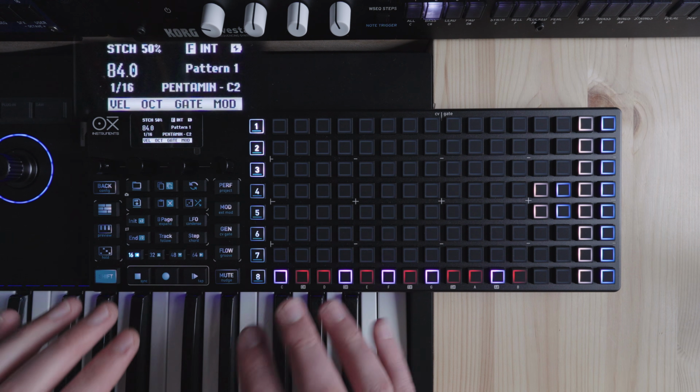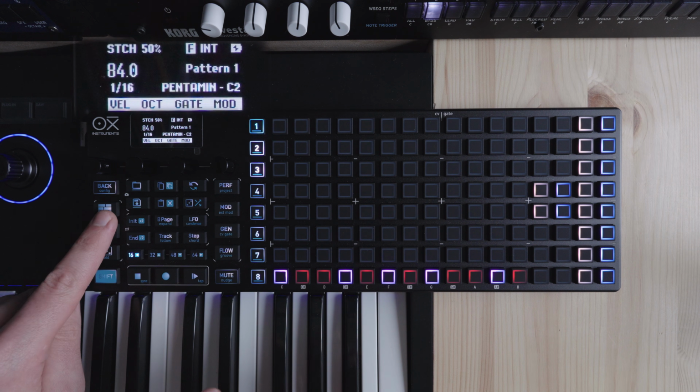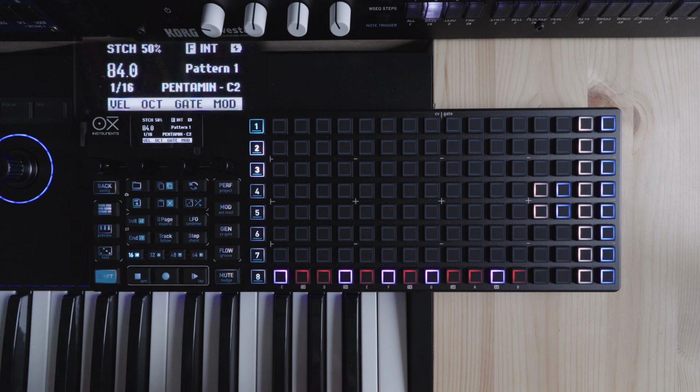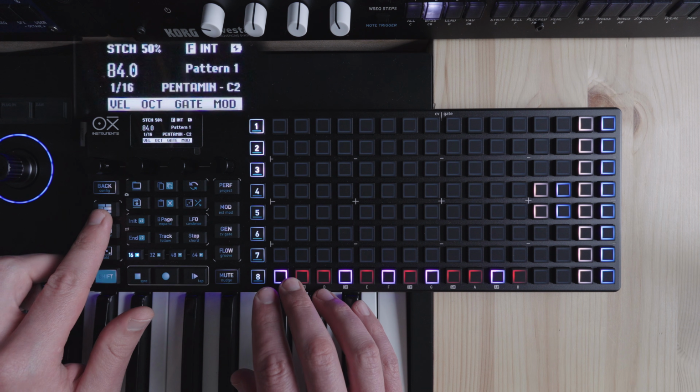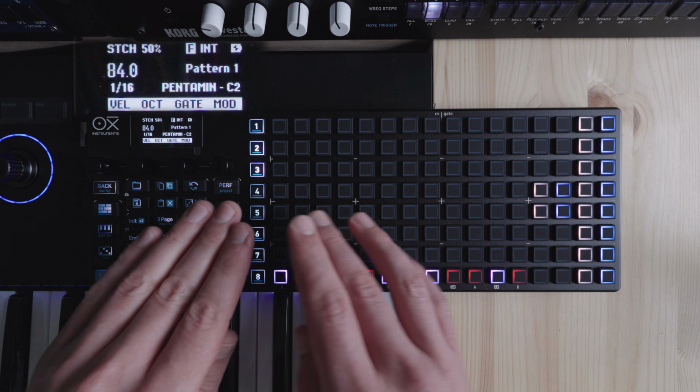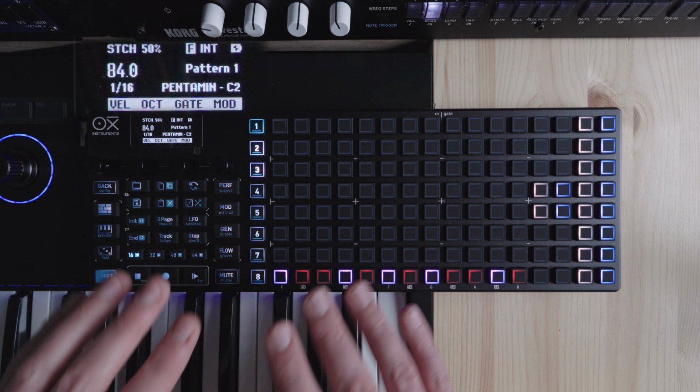Hey, it's MkII, and in this video we're taking a look at the Arranger mode in the MkII Mark II. It's also called Song mode. Now the Arranger mode basically allows you to assemble a set of patterns to make a complete song.